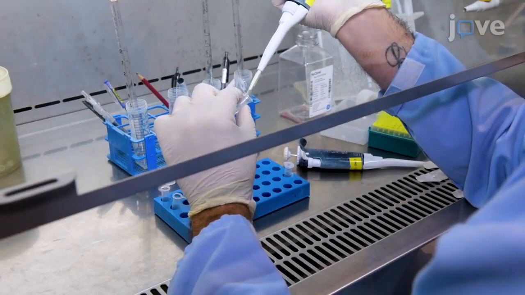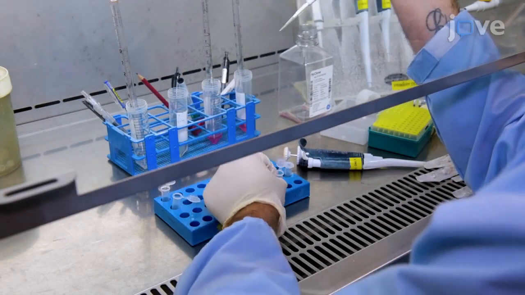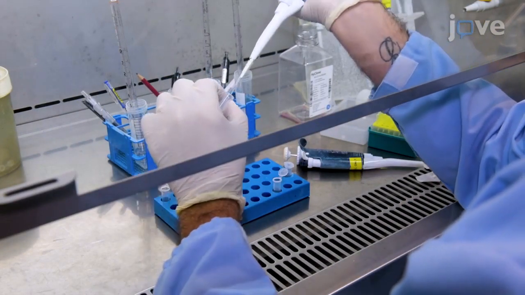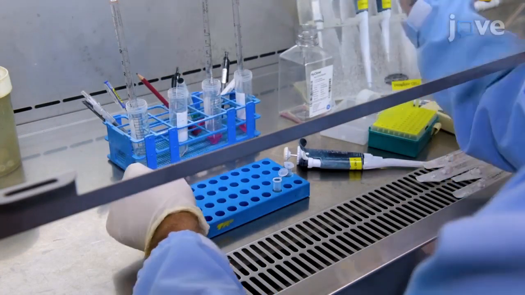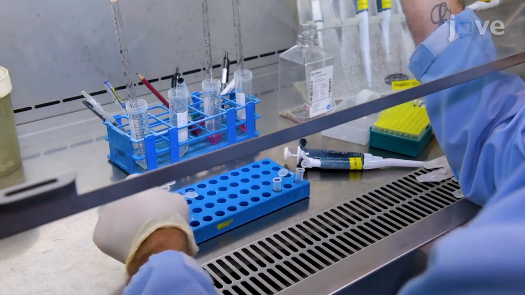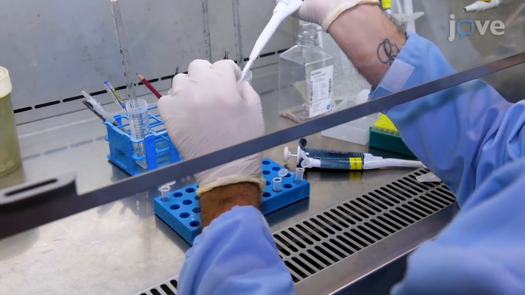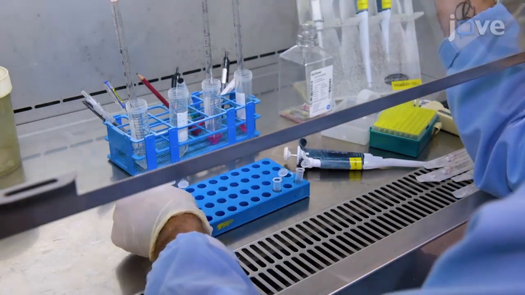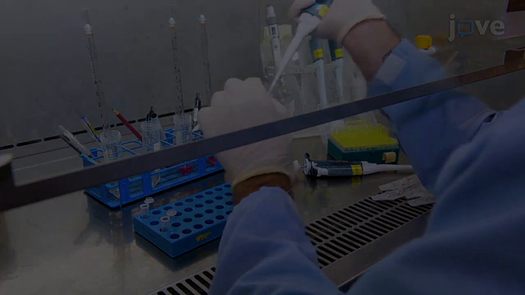While the diluted liposomes incubate at room temperature for 5 minutes, prepare the master mix of DNA by diluting 3 micrograms of each plasmid in 125 microliters of reduced serum medium for each transfection tube. Add 12 microliters of enhancer reagent.